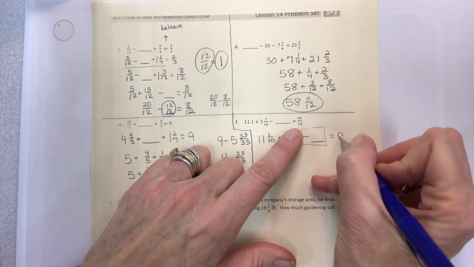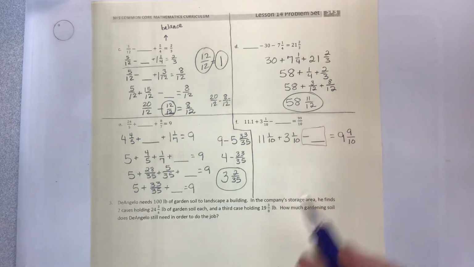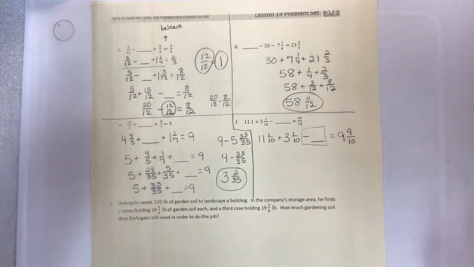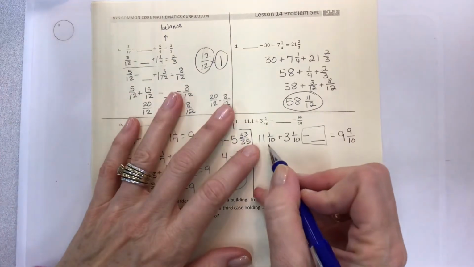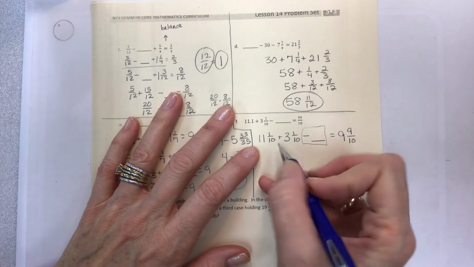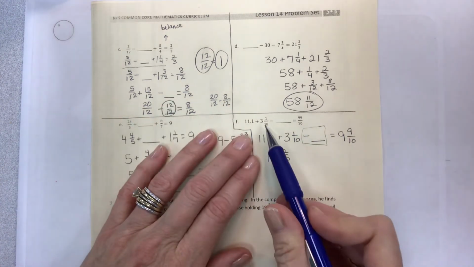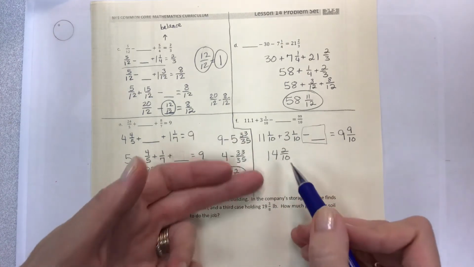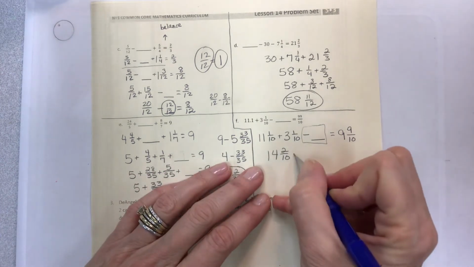10 goes into 99 9 times with 9 left over. Now that it looks a little bit better, we can look at it. It's all tenths, so this should be not too bad. So you can combine these terms here, 11, 12, 13, 14, and 2/10, would be our addend right here, because we're combining addend plus addend.